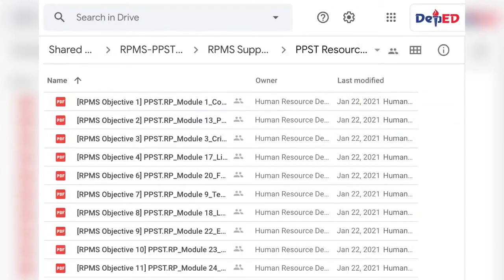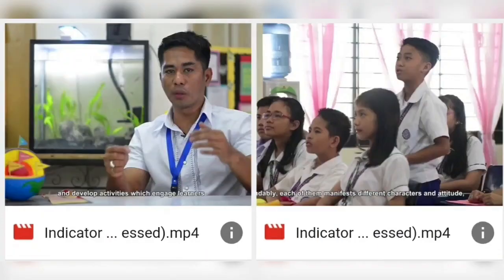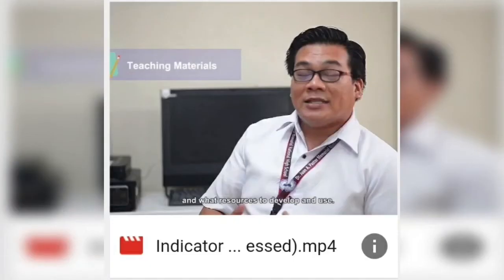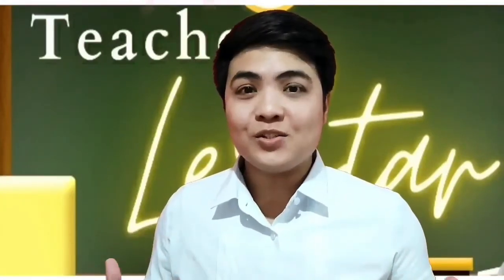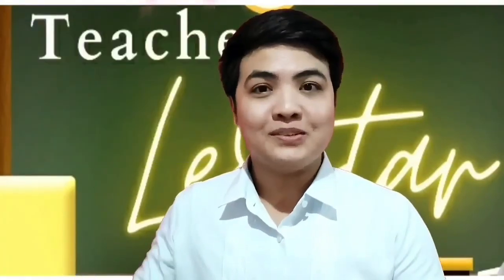Within the same folder for support materials, we can find the PPST resource packages that we can use in relation to this year's priority indicators. We also have the videos of practice, which we can use and watch to gain more insights as regards some of the PPST indicators. Now, if you are assigned to lead maybe LAC sessions or orientations in the division or school level, here's the facilitator's guide to help you.